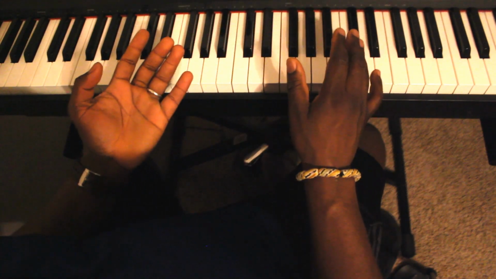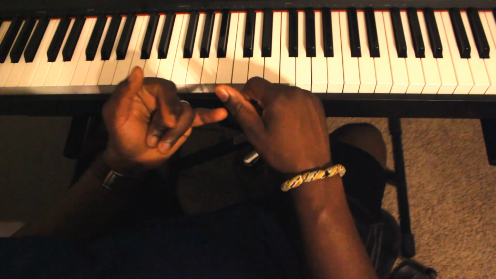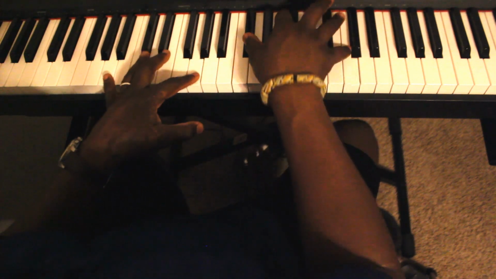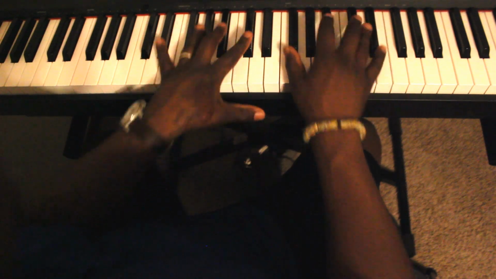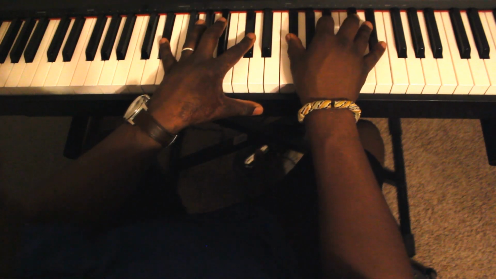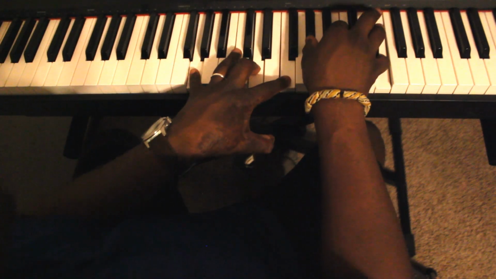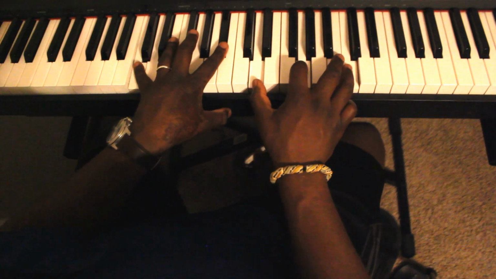So that's more, I would say, pertaining to bebop, right? Where instead of 6, 2, 5, 1, bebop players would do 3, chromatically go down to the 2, 5, and back to 1, okay?